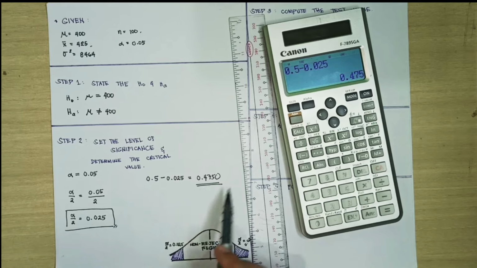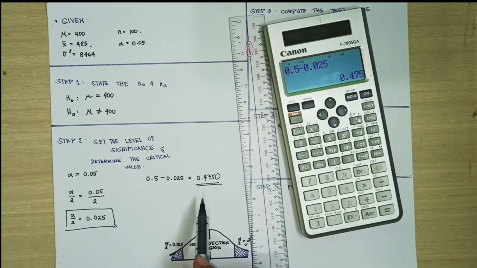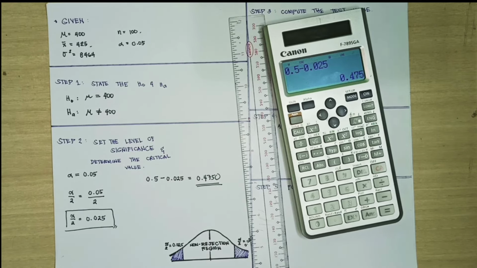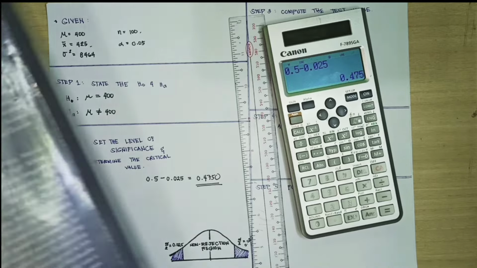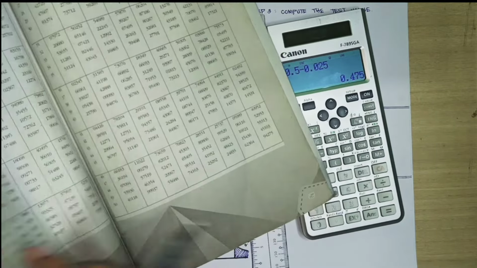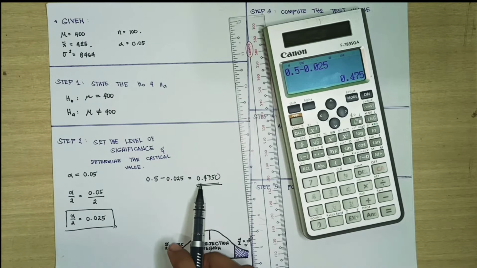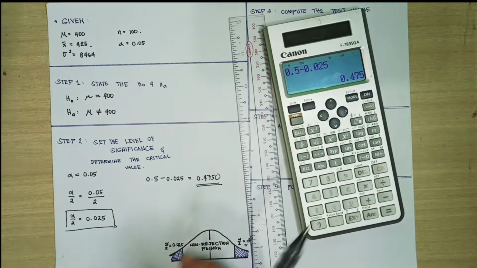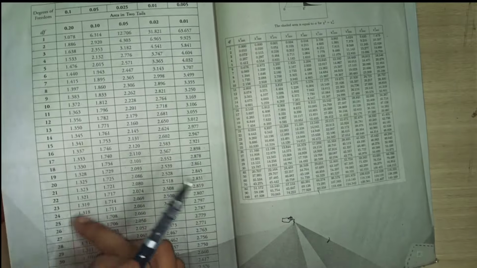Okay, so pag nakuha nyo na itong si 0.4750, hahanapin naman natin yung corresponding value niya sa ating z-table. Again, 0.4750. Okay, so ating z-table.